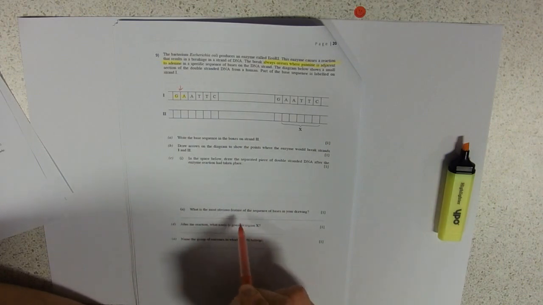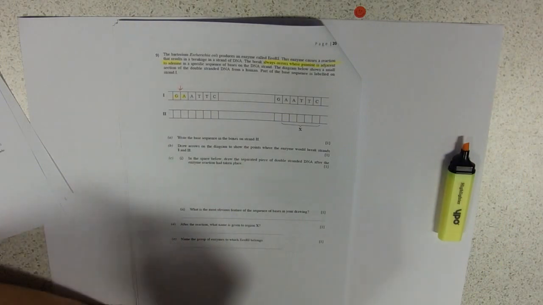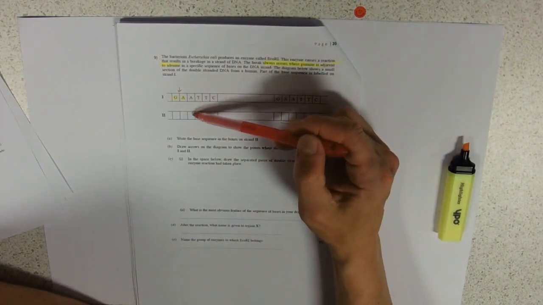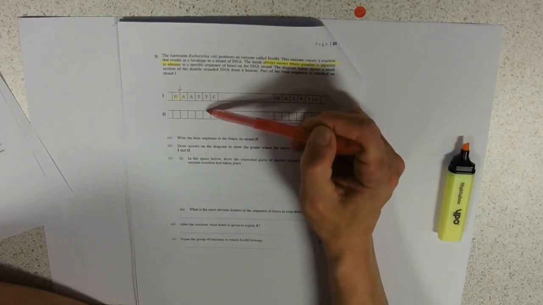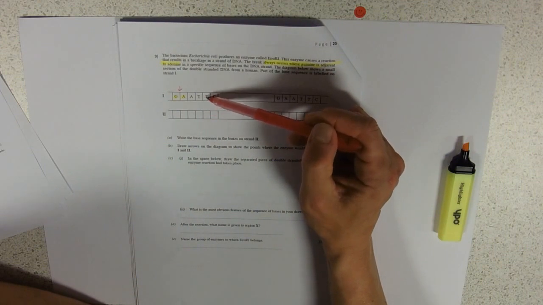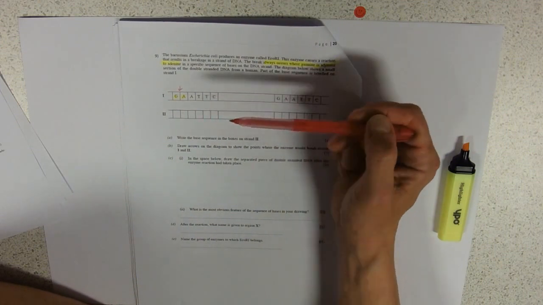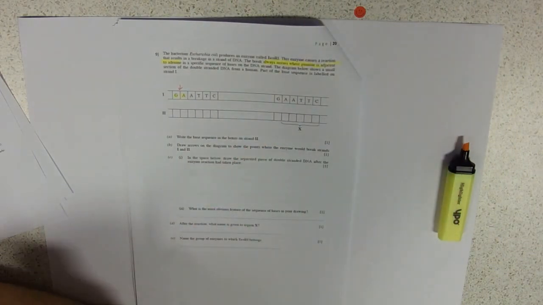What's the most obvious feature of the sequence of bases in your drawing? Well, it means the drawing that you've just done up here or down here. You know, why would that base there link with that base down there? You know, what are the kind of rules that you follow in there?